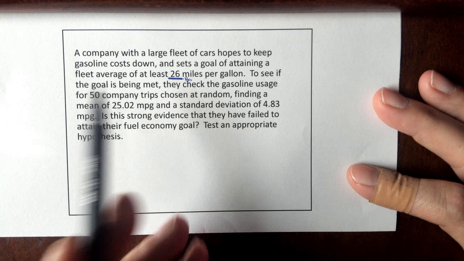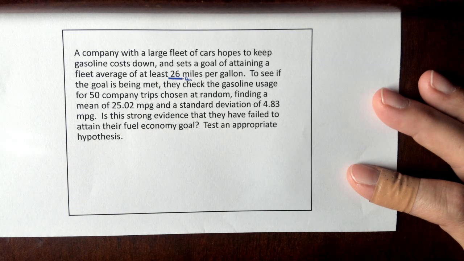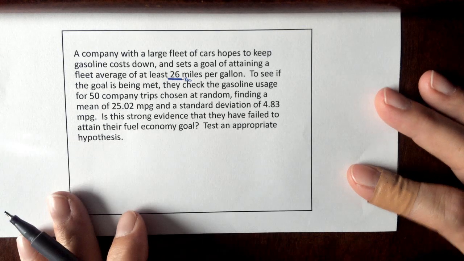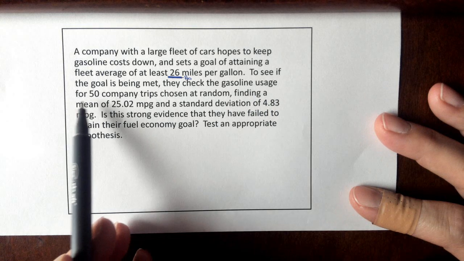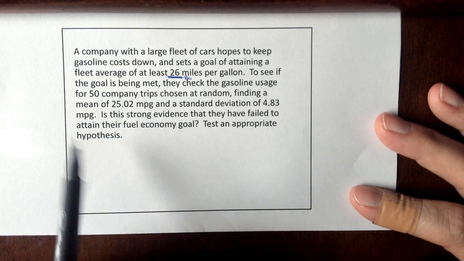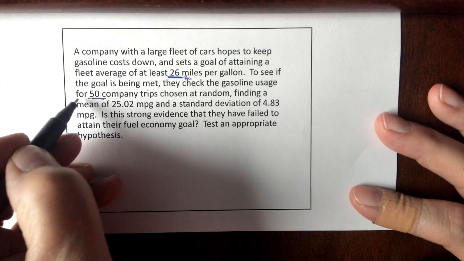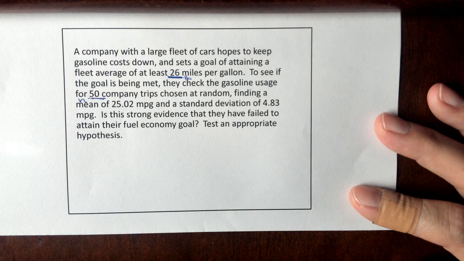And I'm not worried about the "at least" in the null. We are always going to say equal to. But "at least" means we want 26 or more, which means we would have a problem if we were achieving less. So that's already kind of hinting at what that alternative should look like. To see if the goal is being met, they check the gasoline usage for 50 company trips chosen at random. That sounds like a sample size. So 50 is my n.